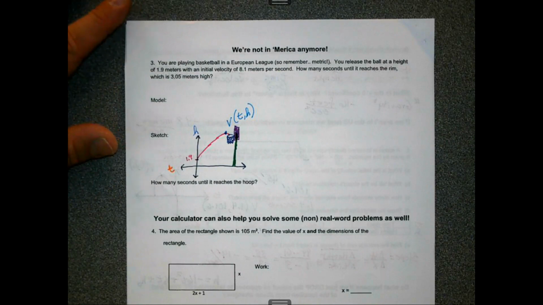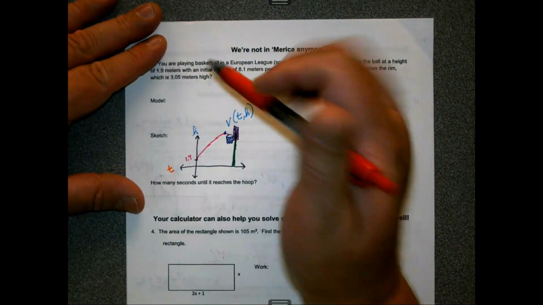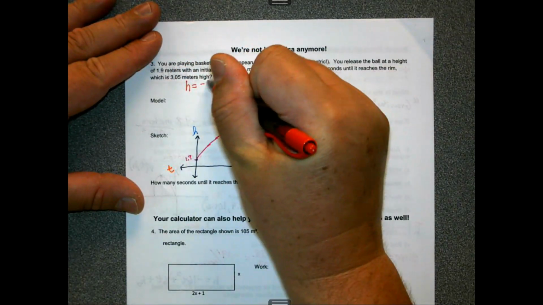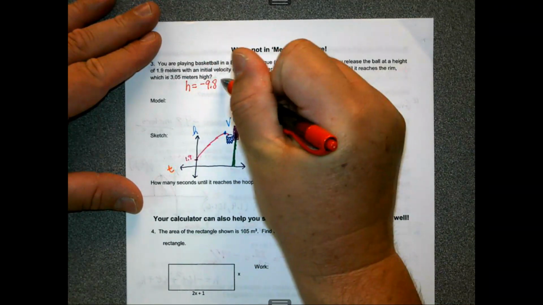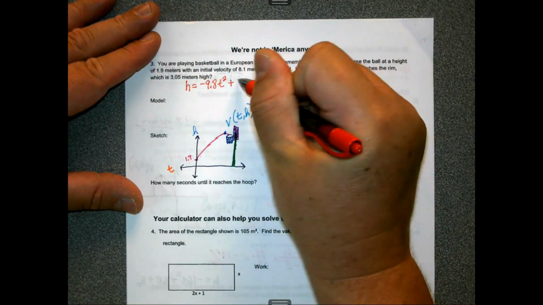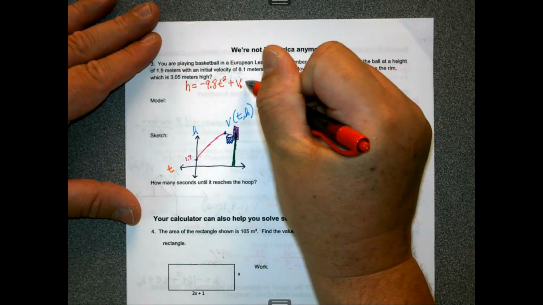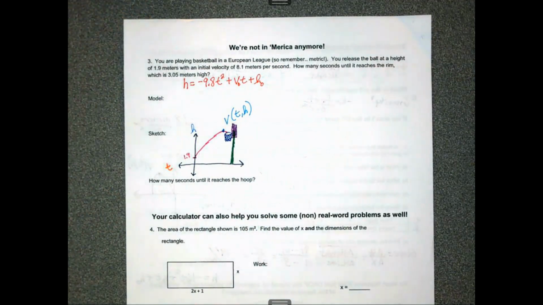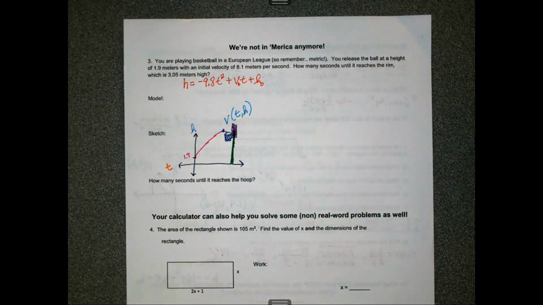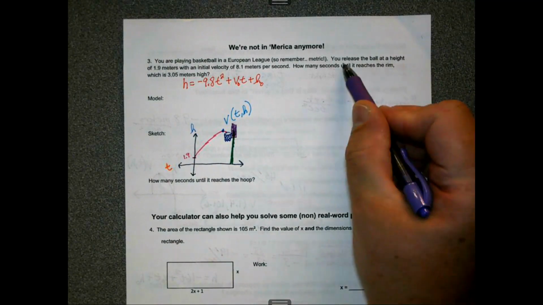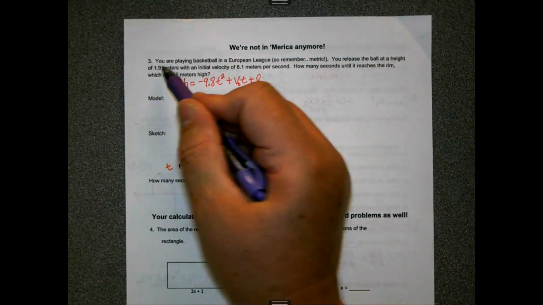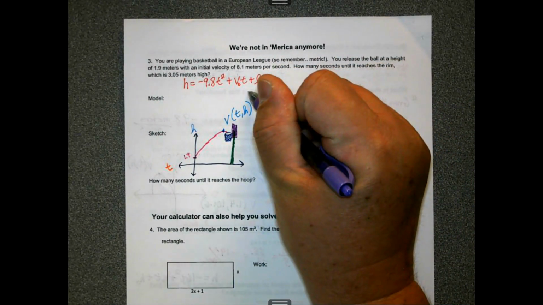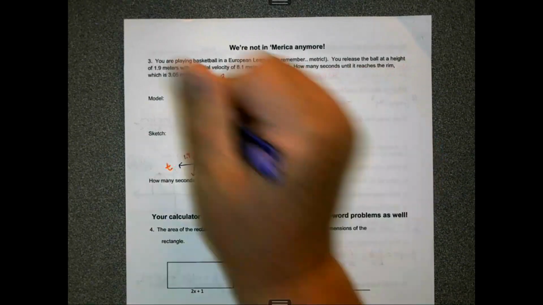Thank you. All right, so my equation here. Let's go back to our equation. Remember, I'm going to use -9.8 because we're dealing with metrics. t squared plus v sub 0 t plus h of 0, or h naught, however you want to say it. Let's go back in and plug in what we have. I already told you about the initial height of 1.9. So here's my initial height, 1.9.